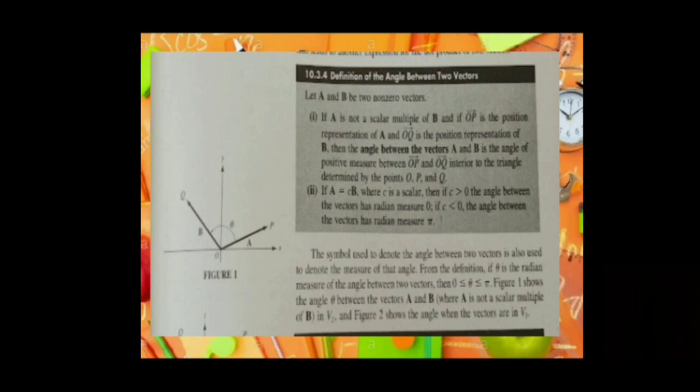If A is not a scalar multiple of B, and if OP is the position representative of A and OQ is the position representative of B, then the angle between the vectors A and B is the angle of positive measure in the triangle determined by the points O, P, and Q. If A = cB, where c is a scalar, then if c is greater than 0, the angle between the vectors has radian measure 0.